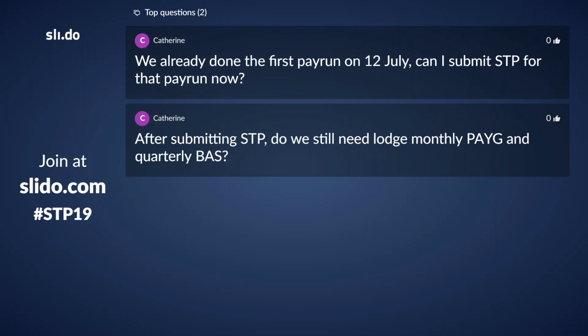So obviously it's well after the 12th of July now. If you've got a new pay run that's coming up soon, then you can upload your STP submission for that pay run coming up. STP is reported on a year-to-date basis. So once you do submit your next pay run, it's going to update your balances to the correct amount.